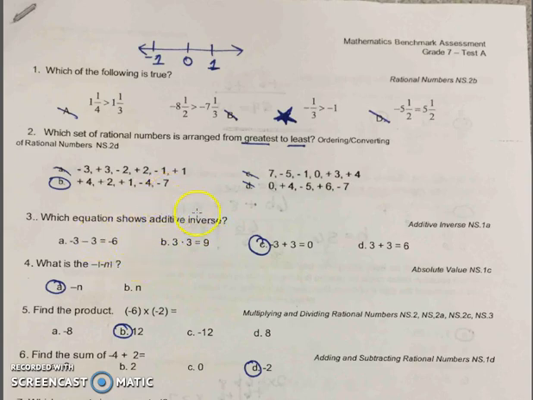Number 3, which equation shows additive inverse? We must remember additive inverse means what you have to add or subtract to any number to make it become 0. The only option here that even represents adding and subtracting to make 0 would be C.